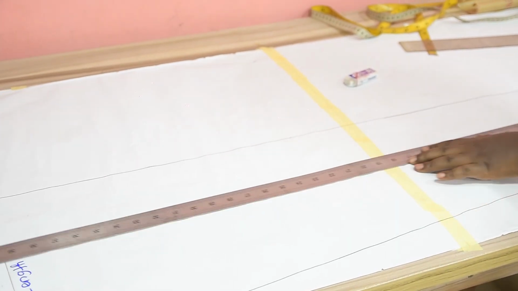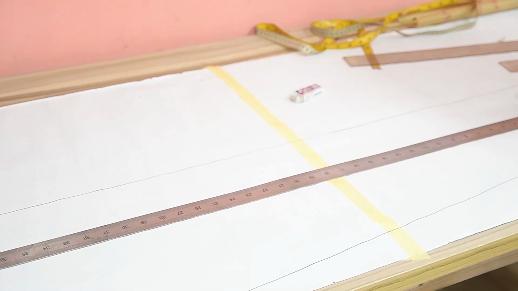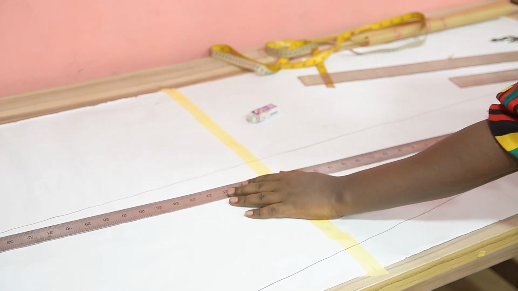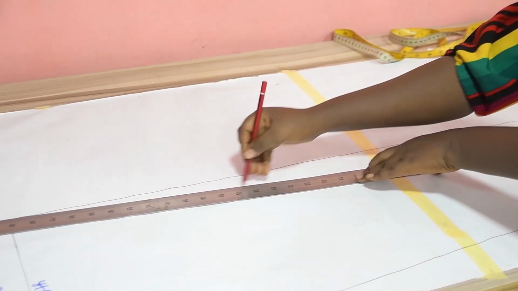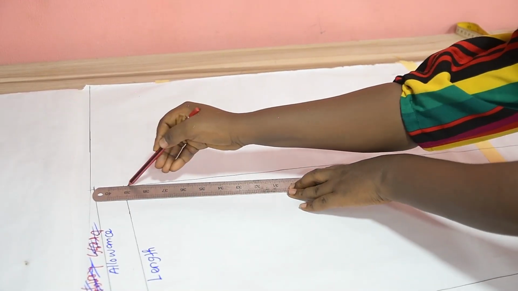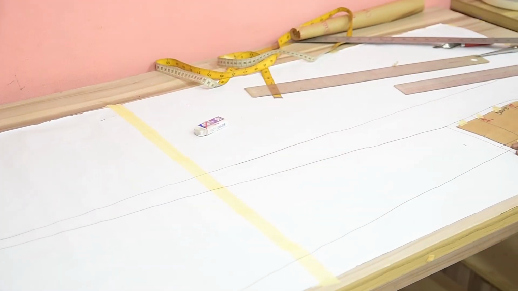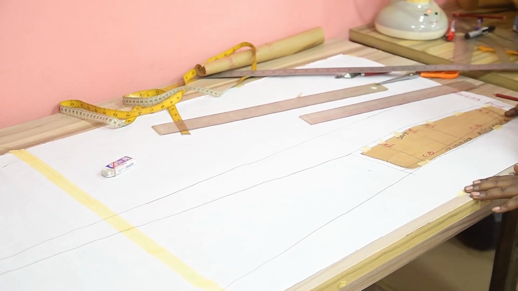So this is for one side, and I will come to the other side and repeat the same process from the waist point to the edges. And I have this. You can see how beautiful it looks.